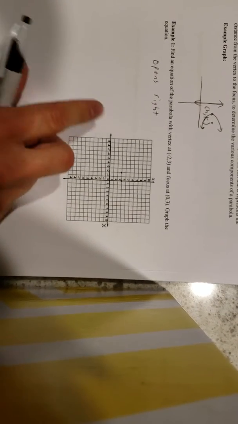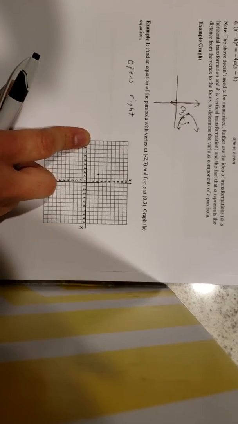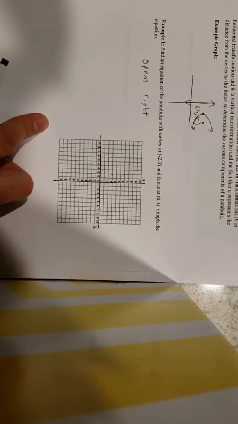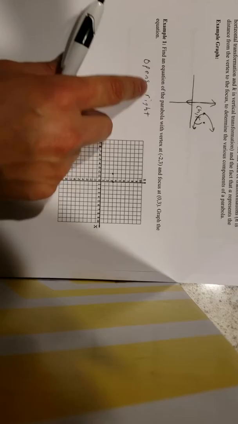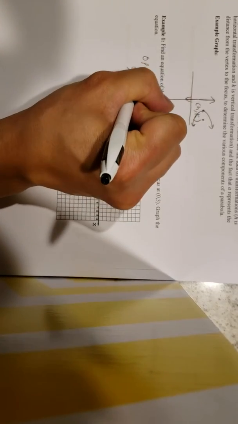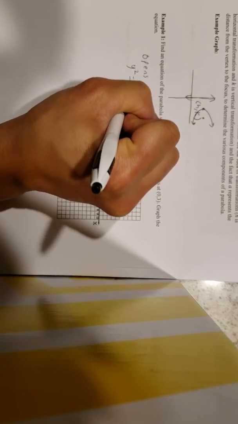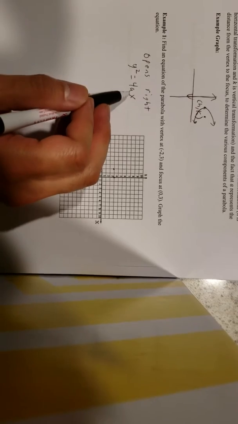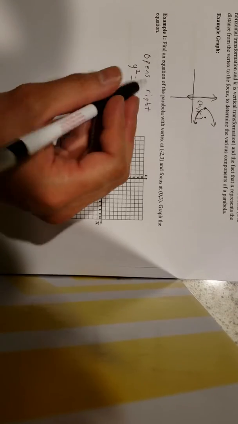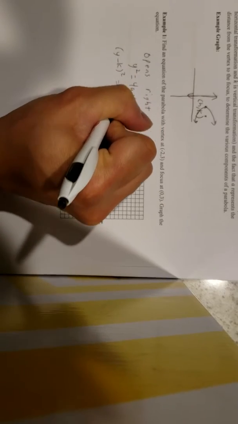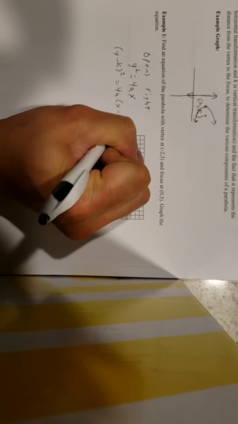Now, you could use the formula from above, but I want to show you that you do not have to really memorize these formulas up here. You just have to know the formulas from yesterday. If you remember, the opens right formula from yesterday was y squared is equal to 4ax. But now since our vertex is not at 0, 0, my new equation will just be (y - k) squared is equal to 4a(x - h).